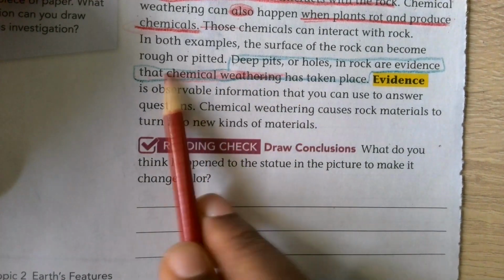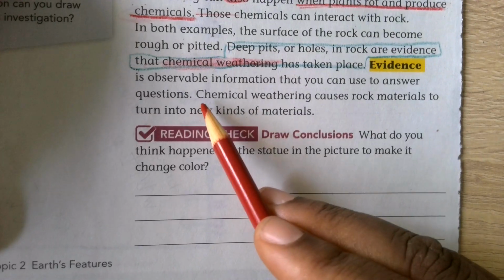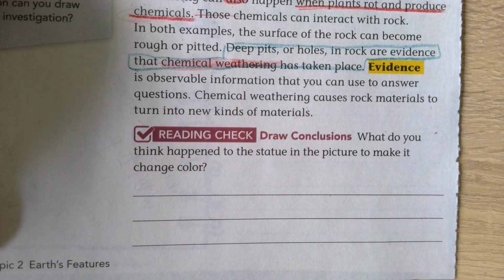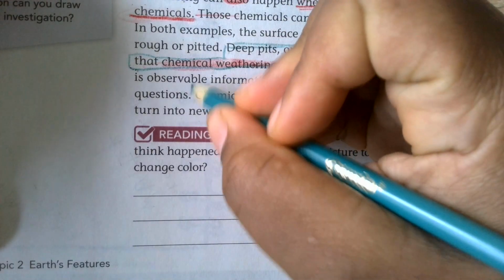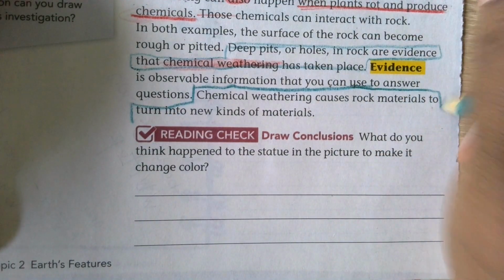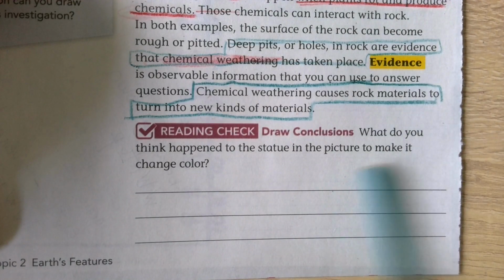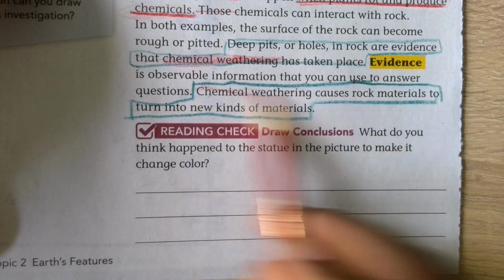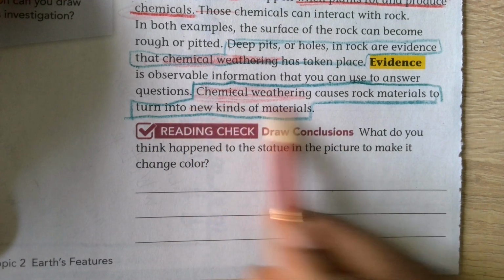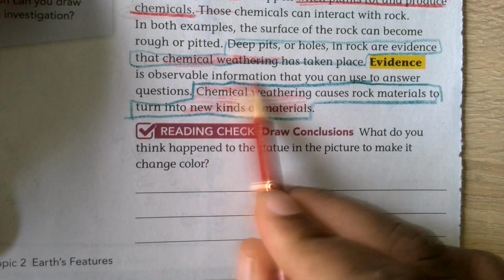I'm going to highlight the words chemical weathering. And then chemical weathering causes rock materials to turn into new kinds of materials. I'm going to box that sentence as well. Chemical weathering causes rock materials to turn into new kinds of materials. Then I'm going to highlight chemical weathering, new kinds of materials, because that's important. There's a chemical change taking place there.